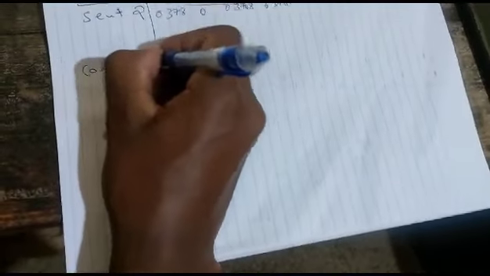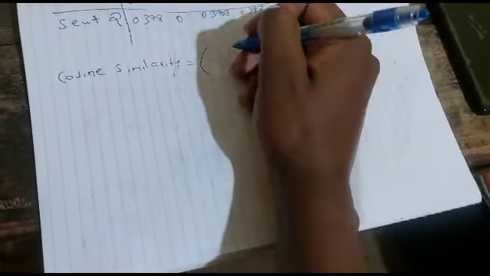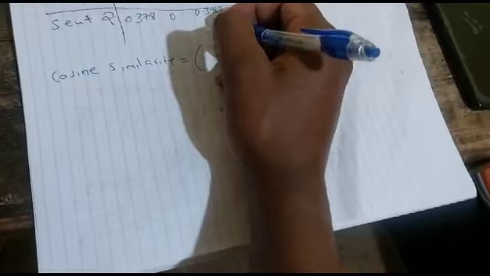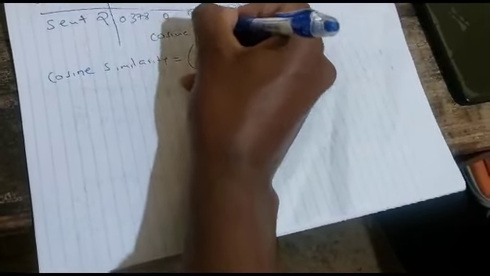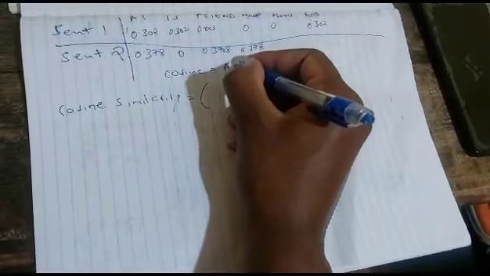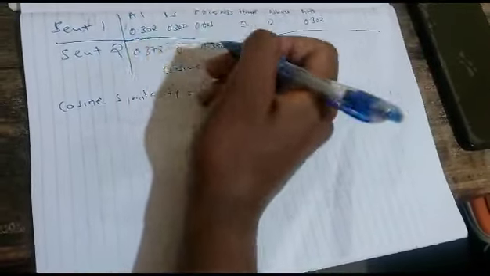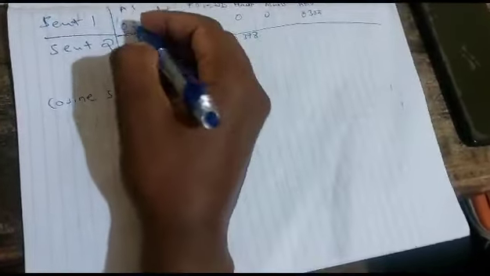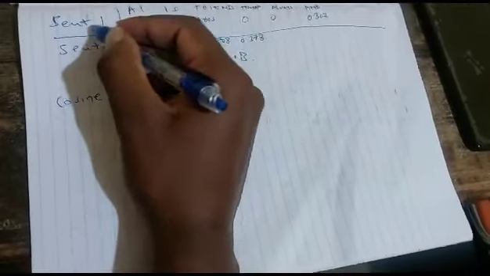Calculating the cosine similarity, as from our formula, we were doing like this. Cosine similarity is equal to A dot B. So this is the dot product. We cross multiply sentence 1 with sentence 2.